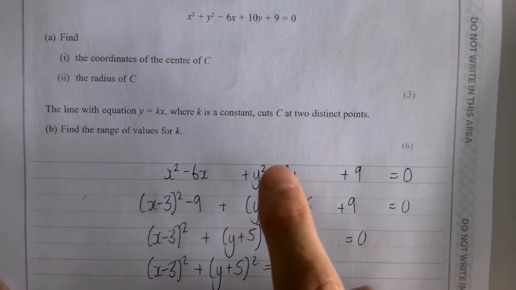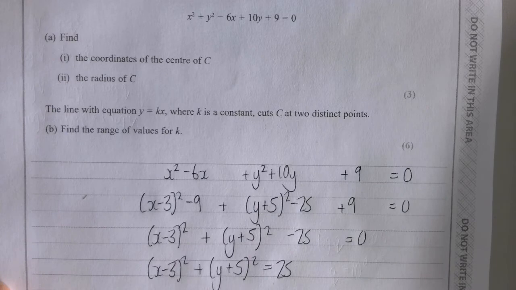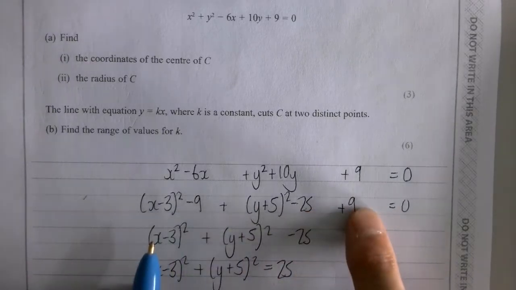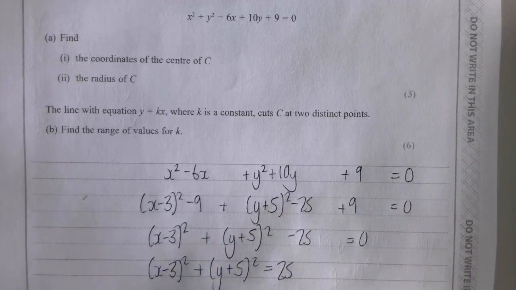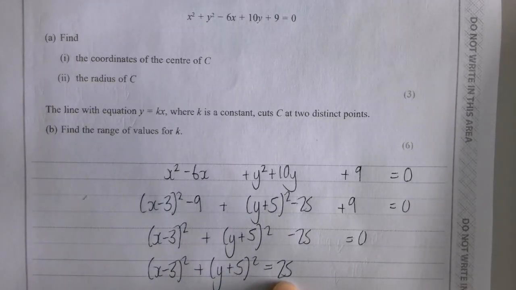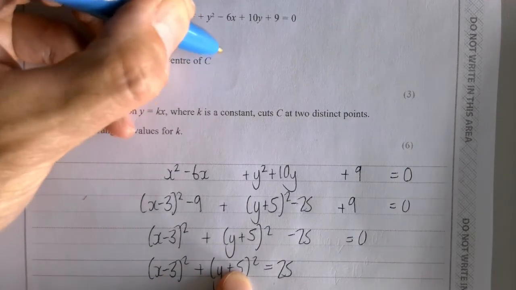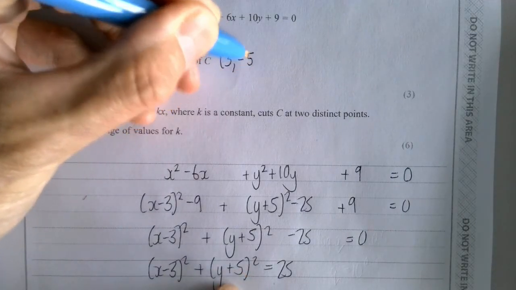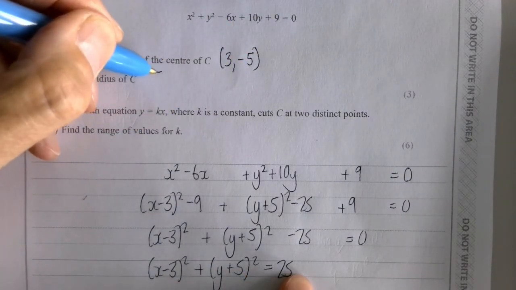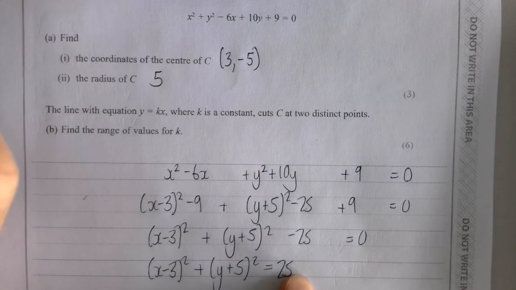Similarly, that equals that, and you've got the plus 9 there. So then if I hoover all these numbers together, you're left with a minus 25, which I then add. So that means the centre, do you remember it's the opposite of this and the opposite of this? So it's (3, minus 5), and the radius is the square root of that.